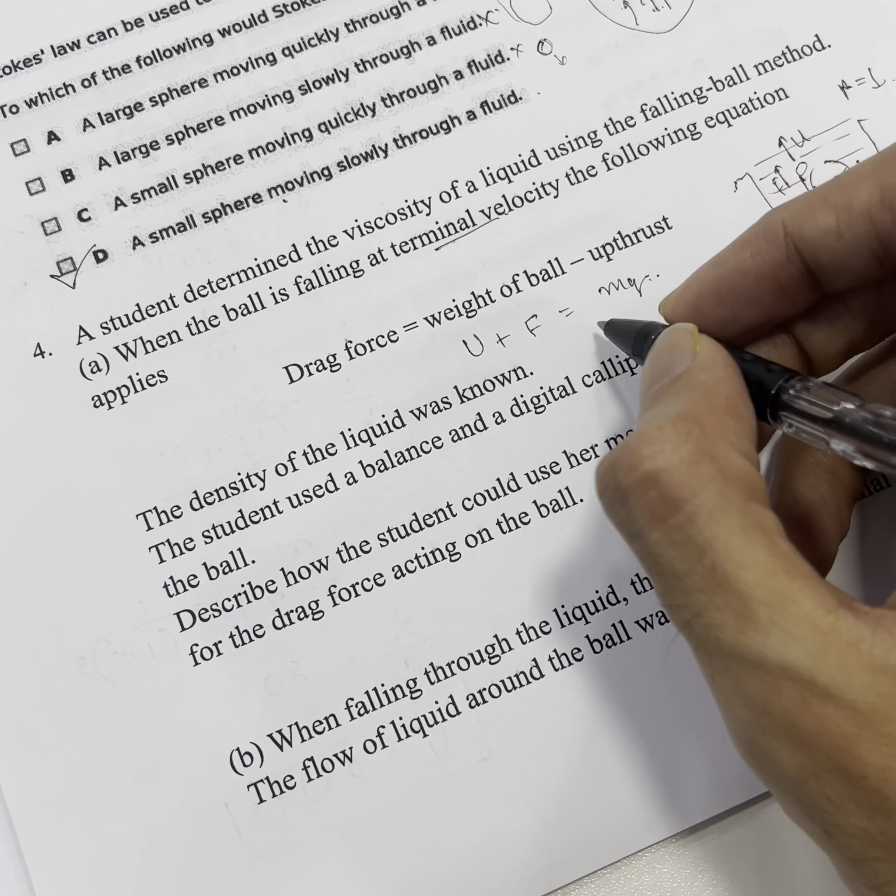Here, describe how the student could use her measurements to calculate a value for the drag force acting on the ball. In the first step, the student will measure the mass using the balance. In the second step, we can find the diameter using the calipers.